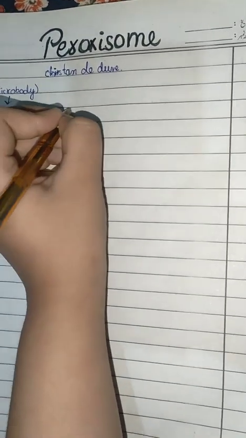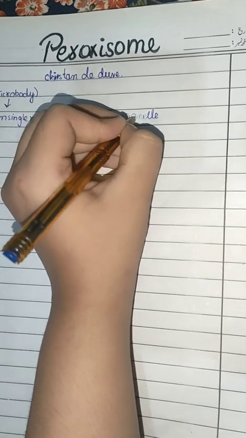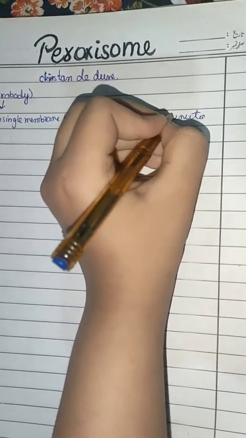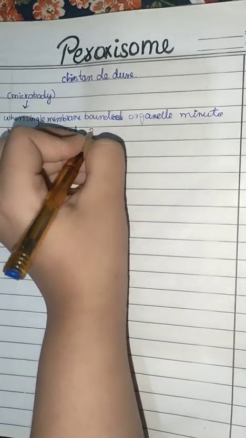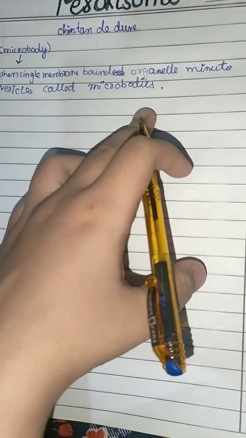Let me write here: when a single membrane bound organelle, like minute vesicles, is called a microbody. जब सिंगल मेम्ब्रेन बाउंडेड ऑर्गेनल बाउंड होता है और एक वेसिकल बनाता है, so that is known as a microbody.